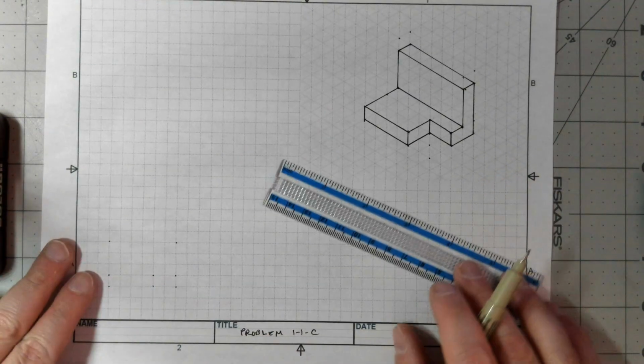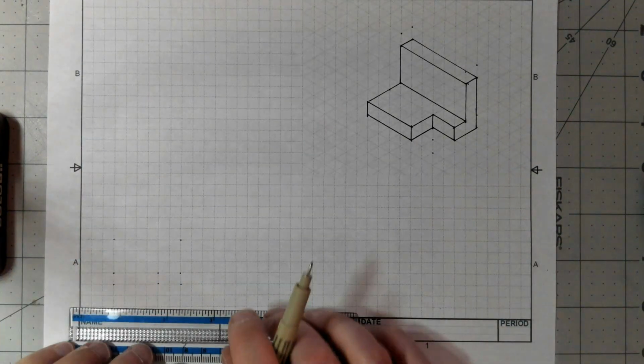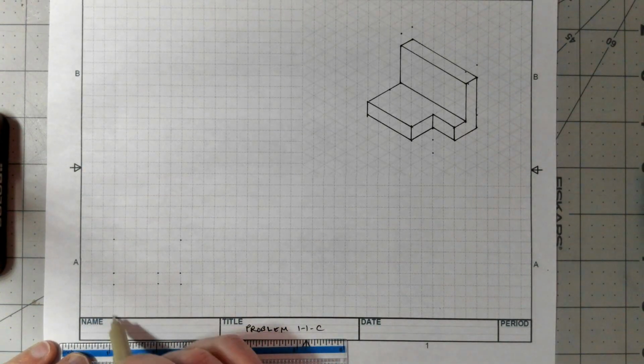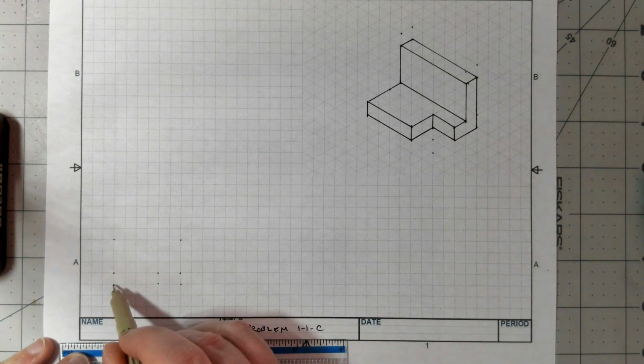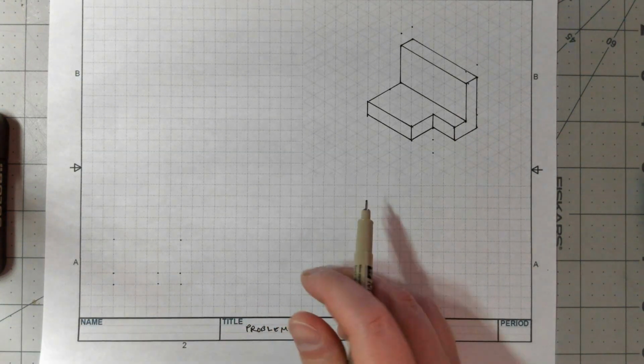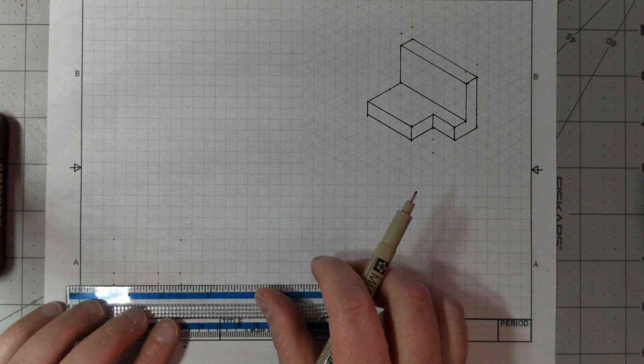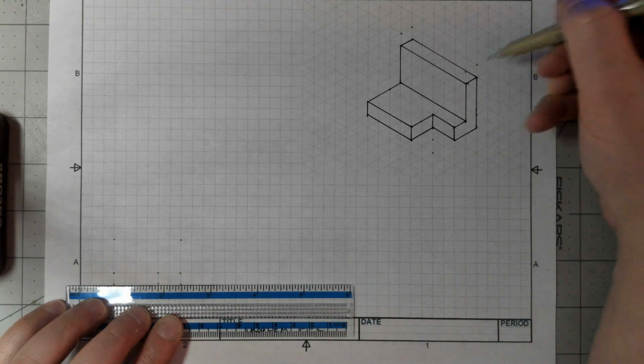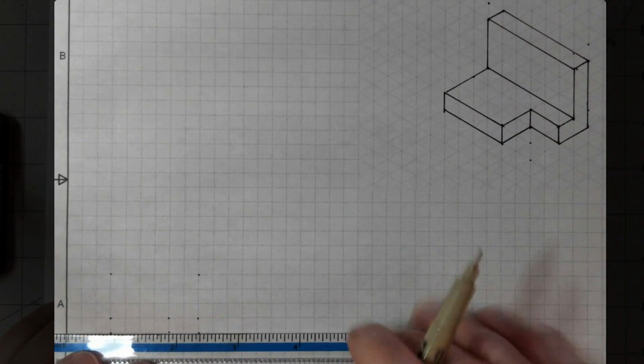So let me attempt the front view. So we know I like to put my parts 3 and 3, so left to right 3, bottom to top 3, and put a little dot. So we know that the length of the surface, if we count the top, 1, 2, 3, 4, 5, 6, it's 6 units.